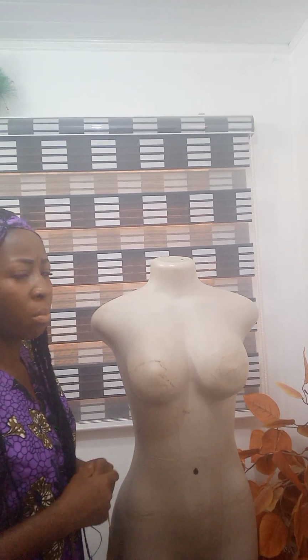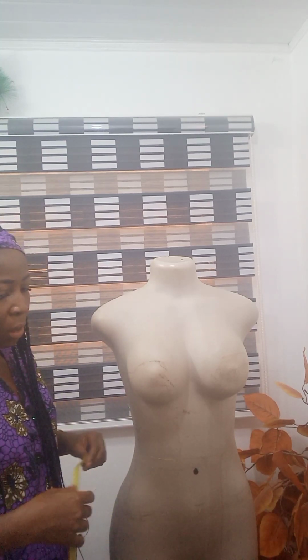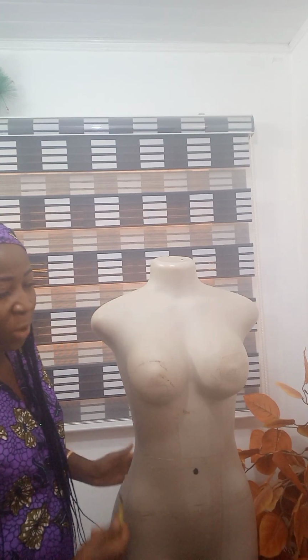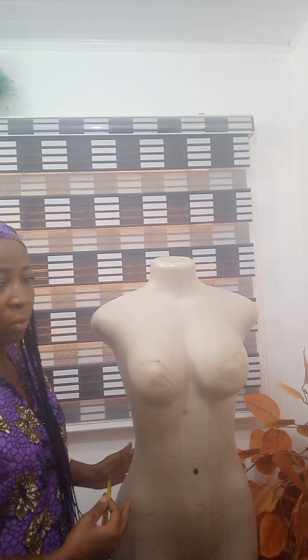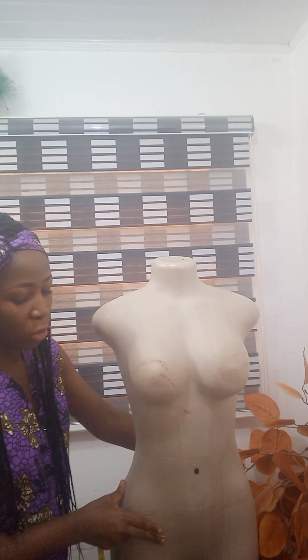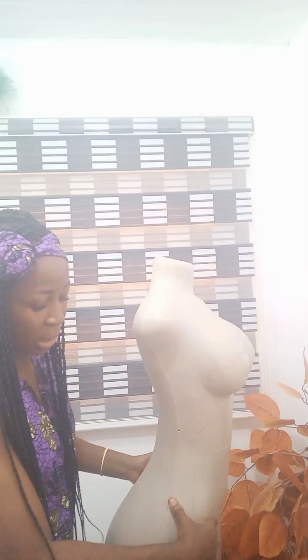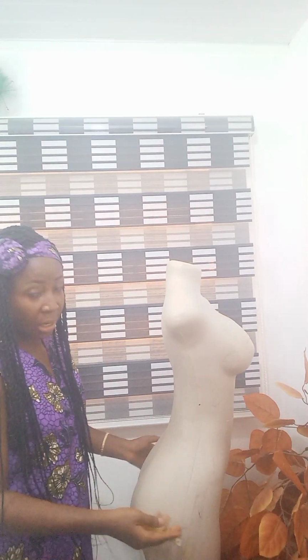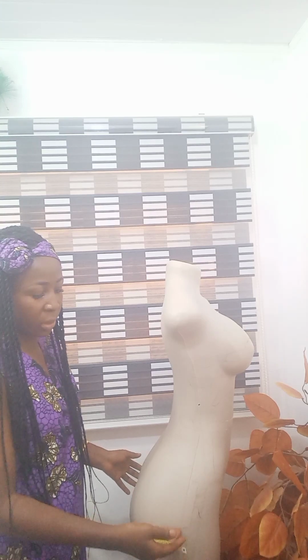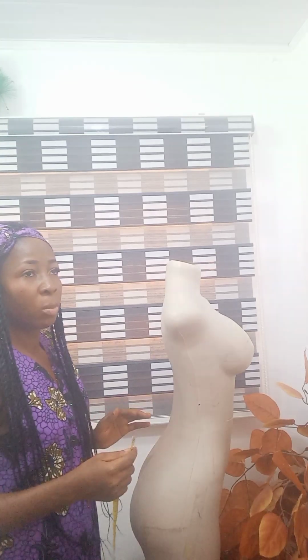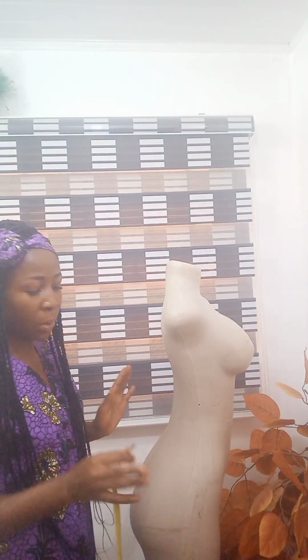Next is your hip measurement. Now, the whole of this area, you're wondering where exactly is the fullest part of the hip. If you turn to the side, you can probably see it better. The hip of this mannequin is fullest around this area. On your fabric, you'll be wondering where exactly to place the hip.